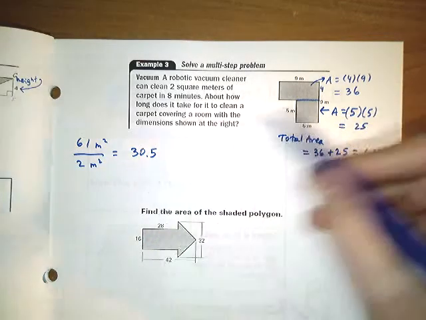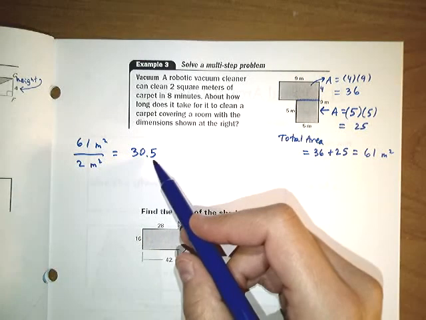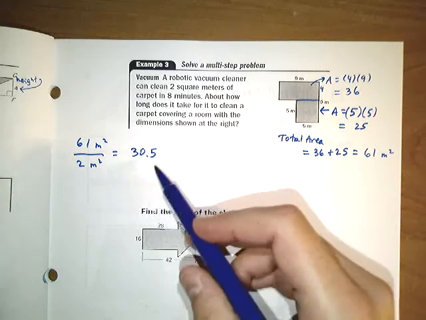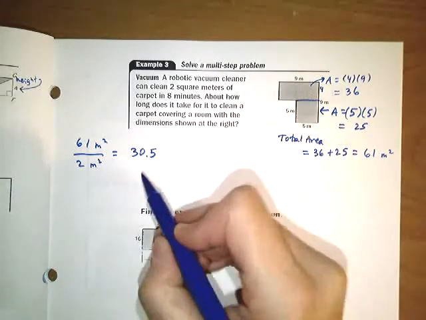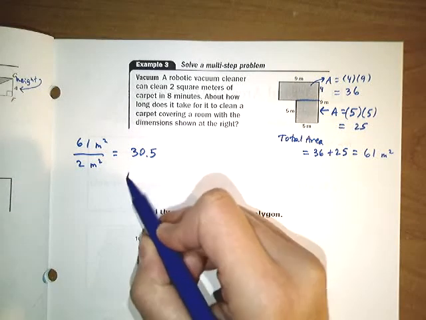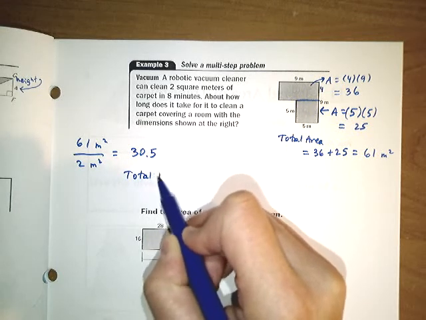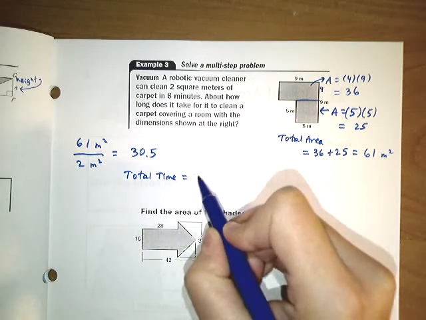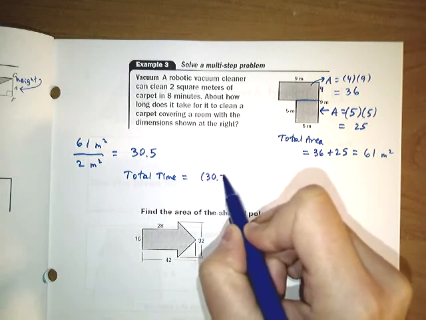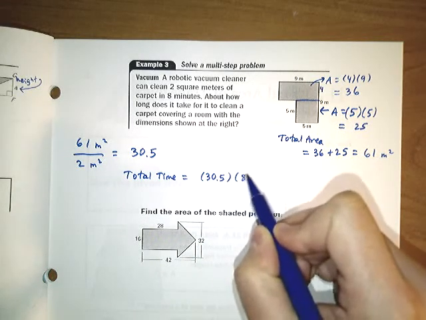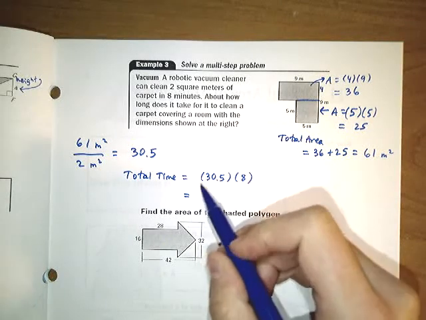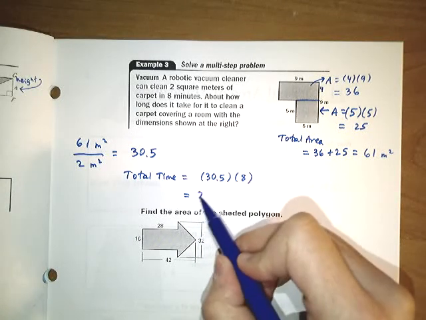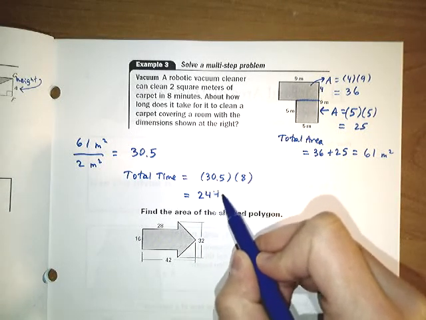So since there's 30.5 of them, and each one of them takes 8 minutes to vacuum, all I have to do to find the total time is multiply 30.5 times 8 minutes each, which gives me a total of 244 minutes.